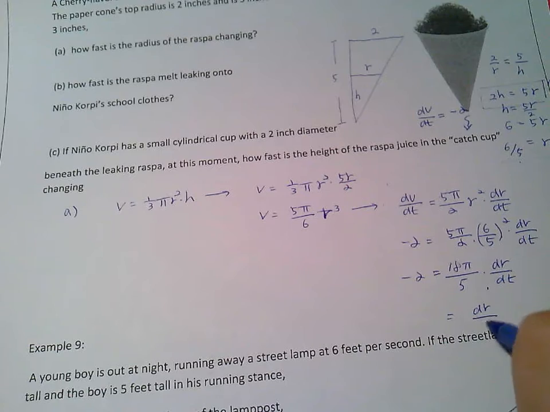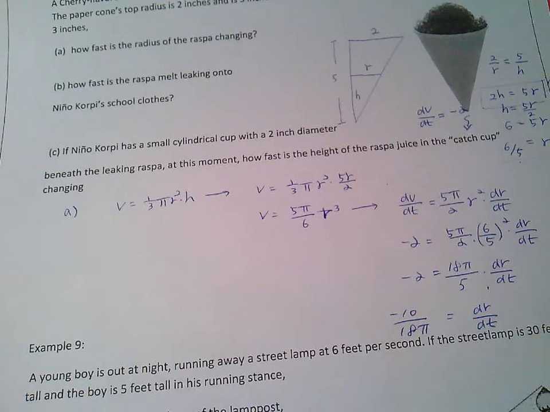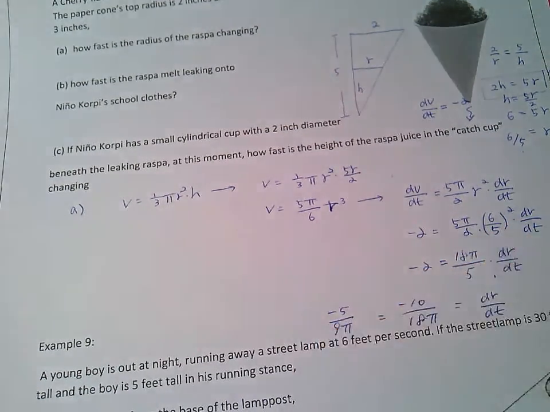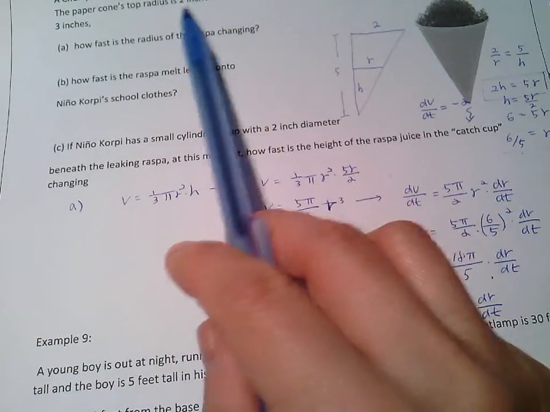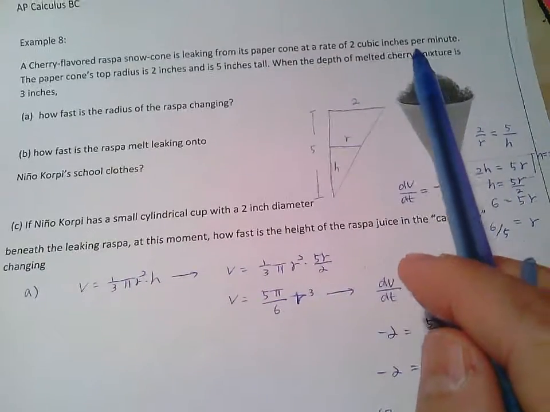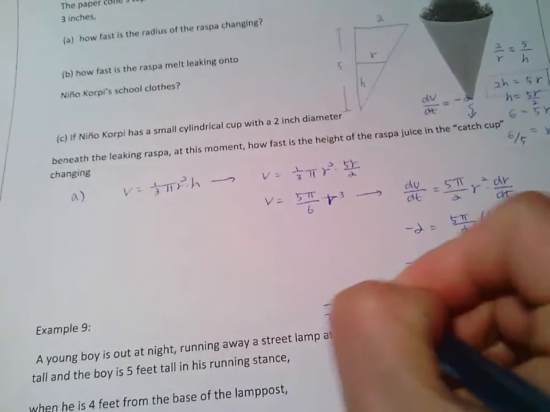Now let's solve for dr over dt. So cross multiply, which is -10 over 18 pi, which is -5 over 9 pi. Now the rate is inches per minute. If you go back to the first sentence, it says inches per minute, right? So inches per minute.